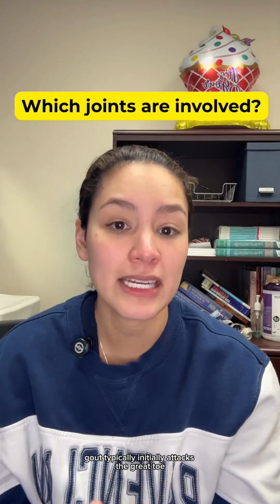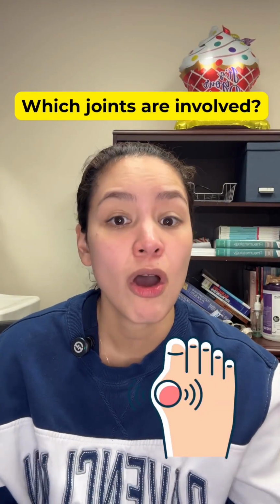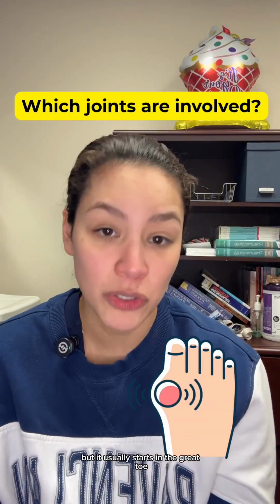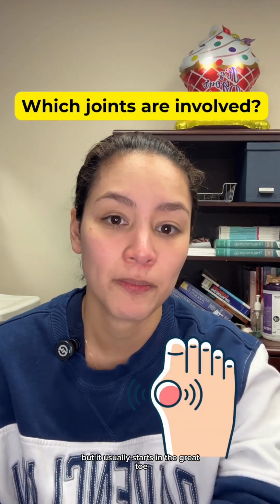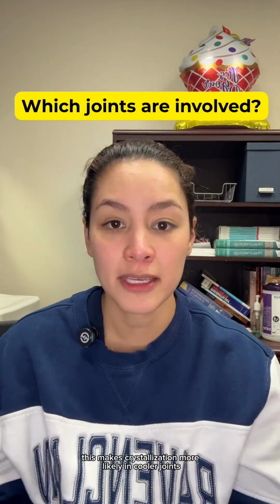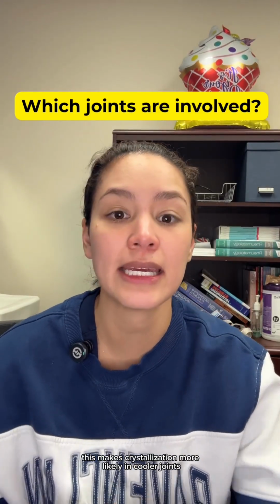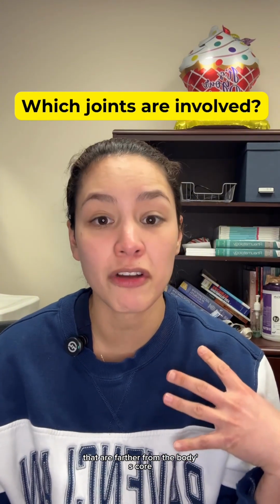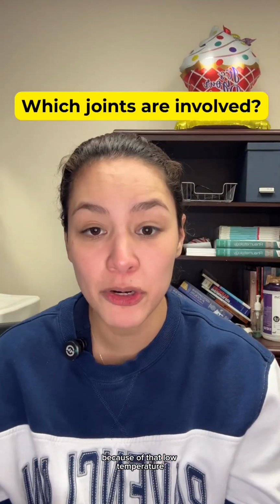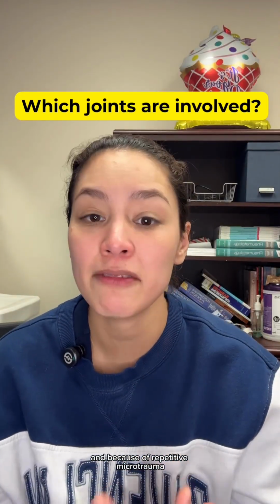Gout typically initially attacks the great toe. Over time, it can progress to affect the other joints as well, but it usually starts in the great toe. Uric acid is the crystal that causes gout, and its solubility decreases at lower temperatures. This makes crystallization more likely in cooler joints that are farther from the body's core. The great toe is particularly vulnerable because of that low temperature and because of repetitive microtrauma.